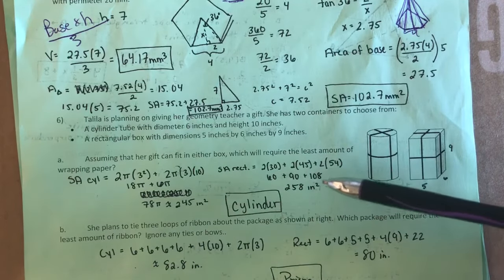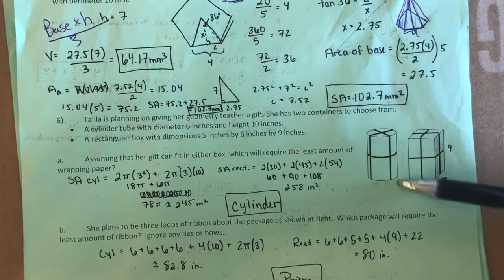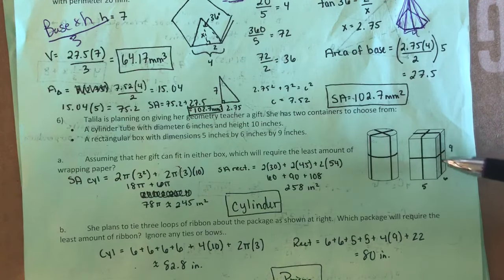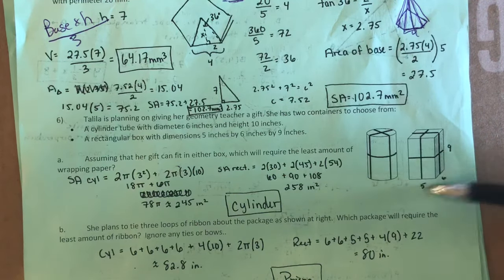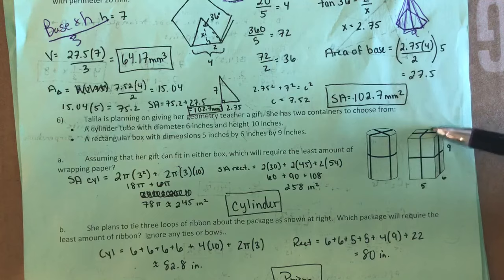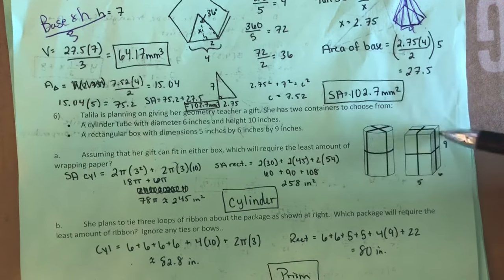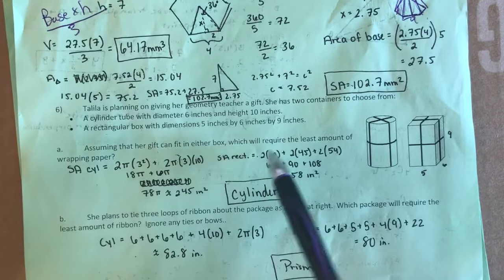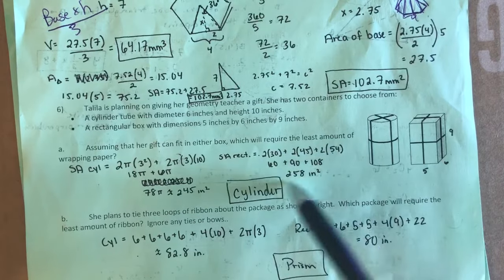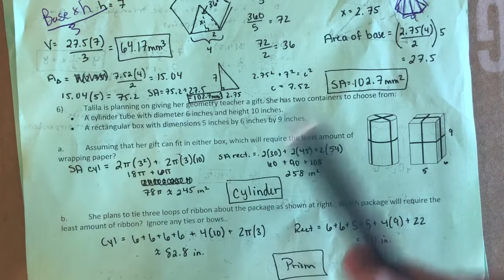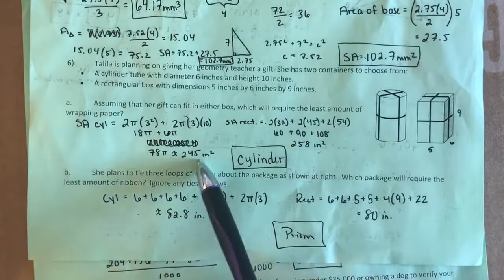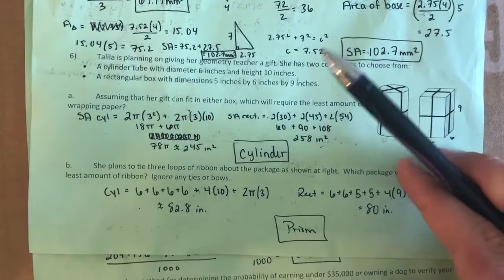And then the prism, you have one face that's 30, one face that's 45, one face that is 54, and you have 2 of each. So 2 times 30, 2 times 45, and so on ends up getting you the cylinder, which is the better buy. It has less surface area, so it's the better container.